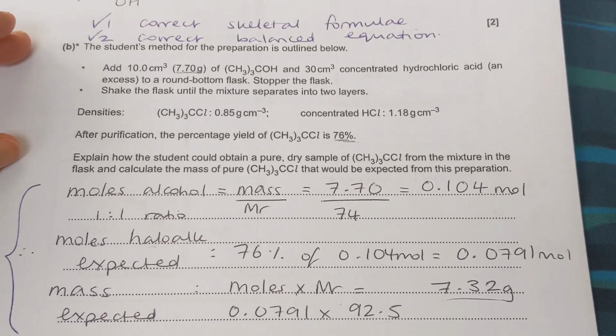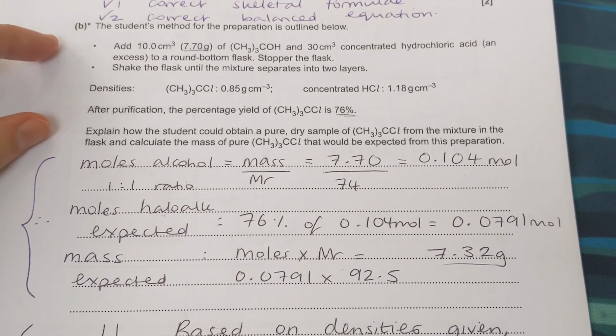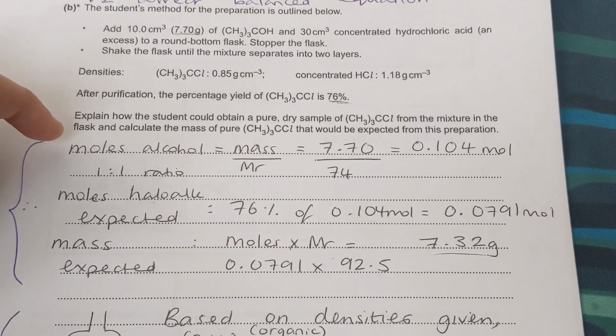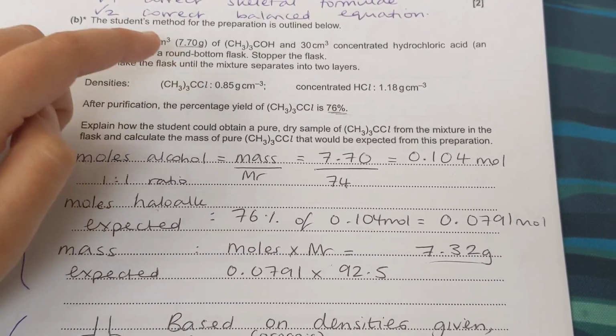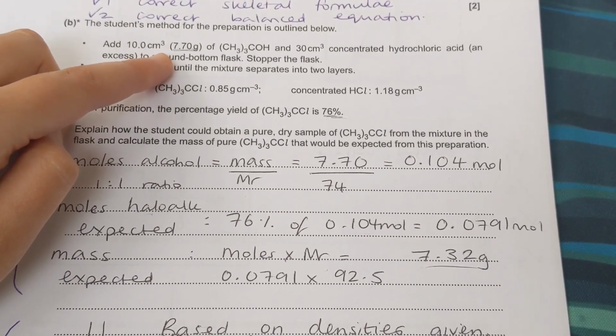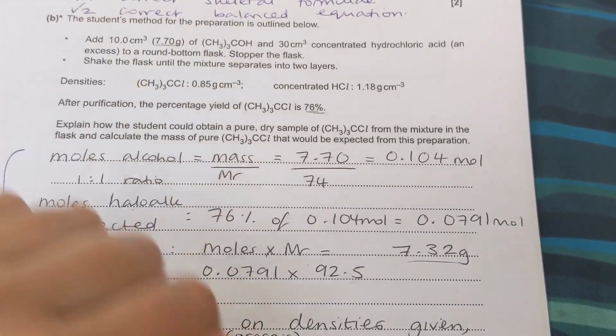I've chosen to do the calculation first just to get it out of the way. So the first thing I'm going to do is the moles of the alcohol. And I'm going to use the mass given and do that over the molar mass of the alcohol.